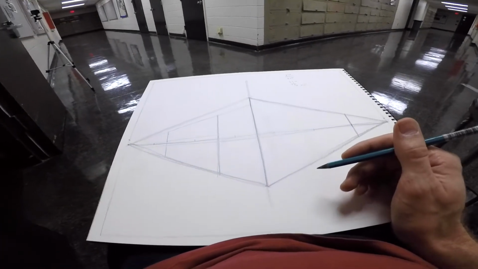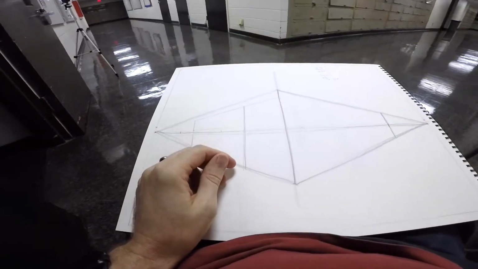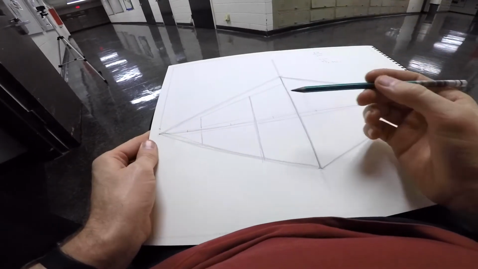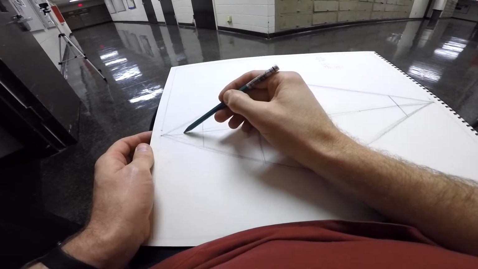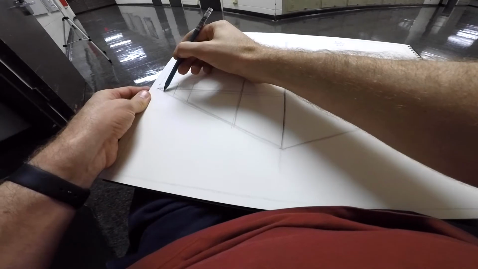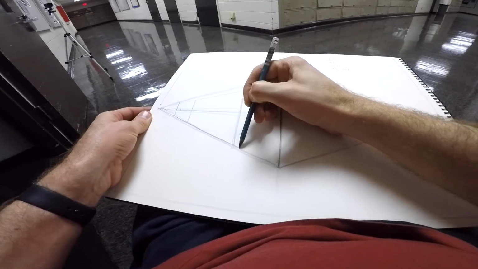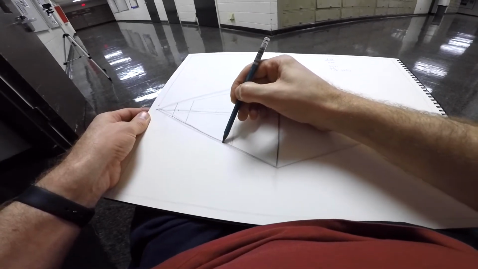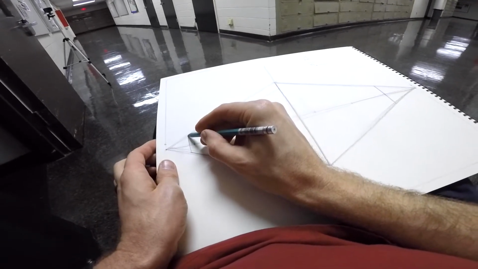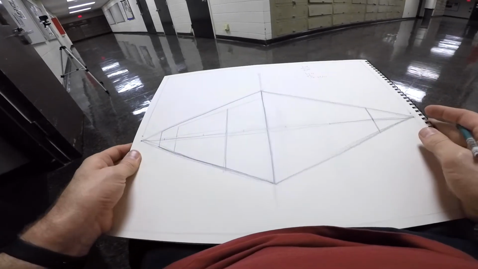Where is the end of the hall down here in relation to the vanishing point? I'm going to just see it's about half a pencil's length away, which is right here. There's the end of the hall. There we go. And the top. Make this a little more clear. There we go.